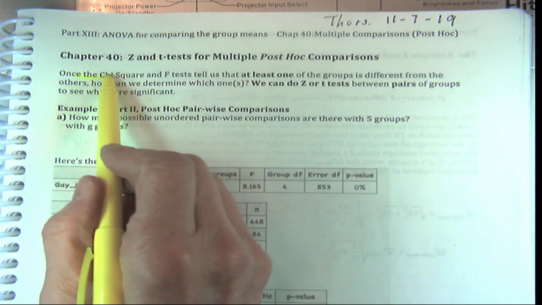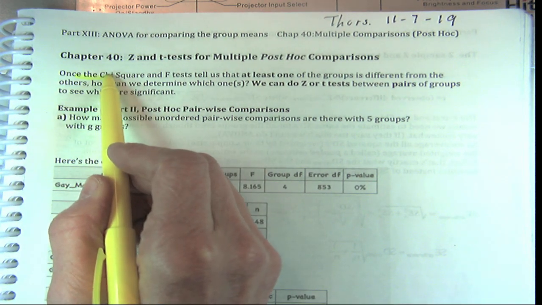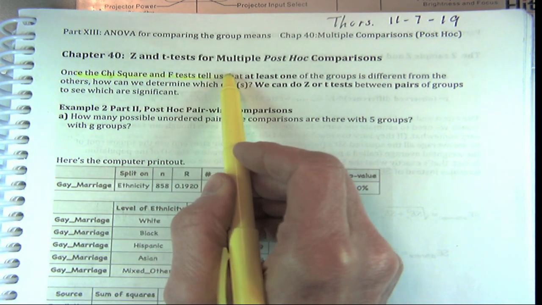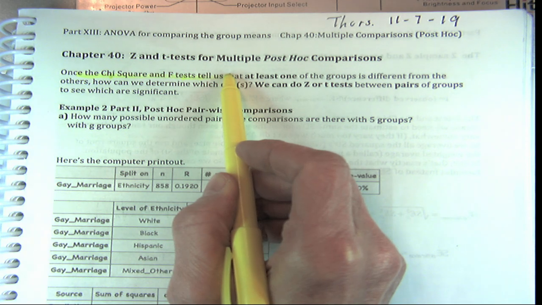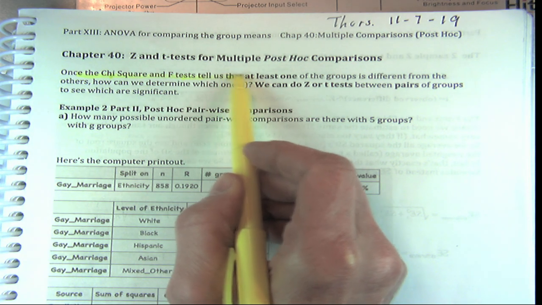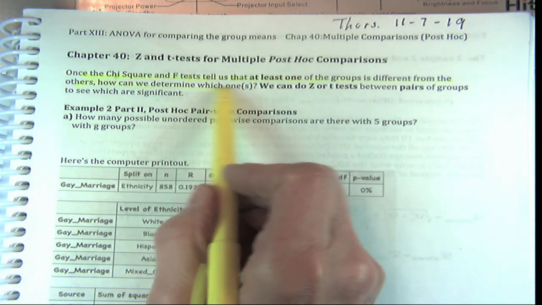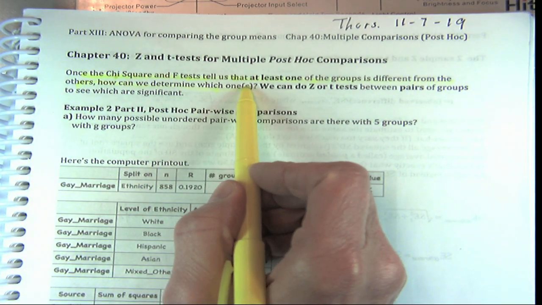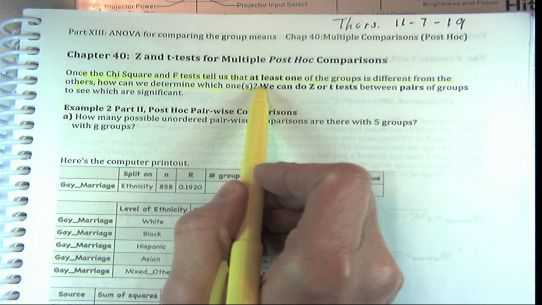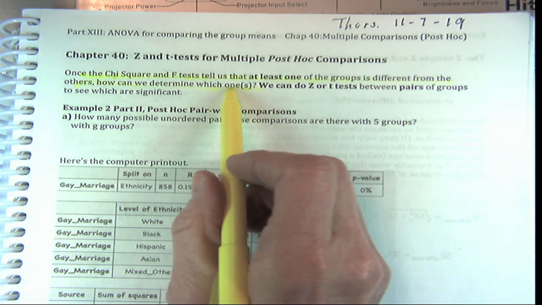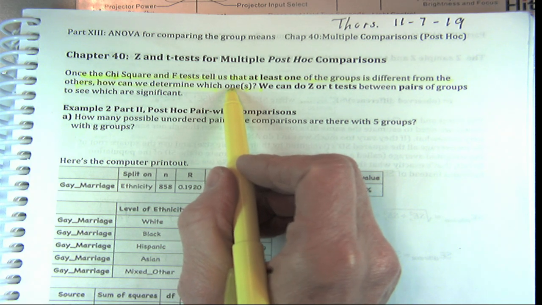Once we've done an overall significance test with chi-square and F and rejected the null that all the group means are the same, and found at least one of the groups is different from the others, how can we determine which pair is different? It might be all of them, so we want to test them all. That's what we're going to look at now.